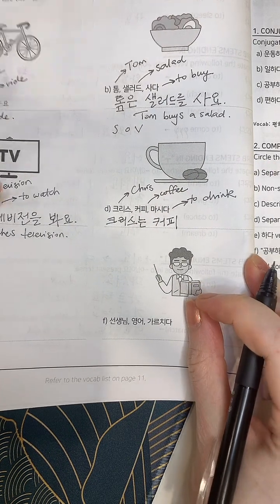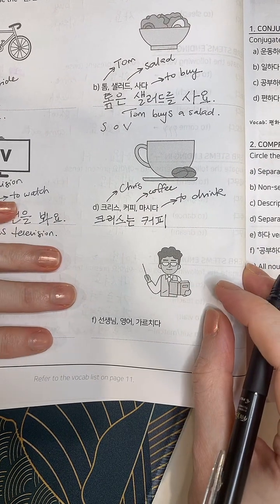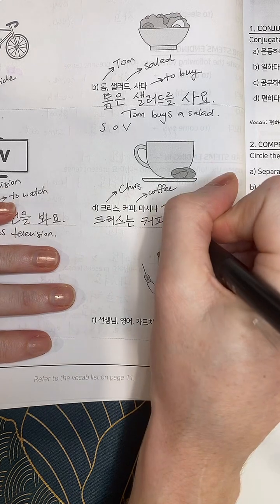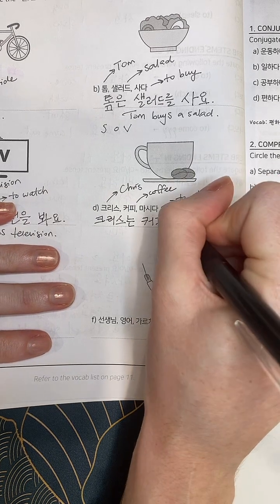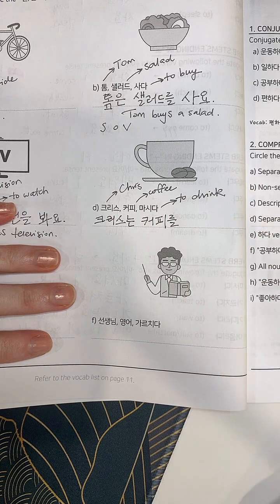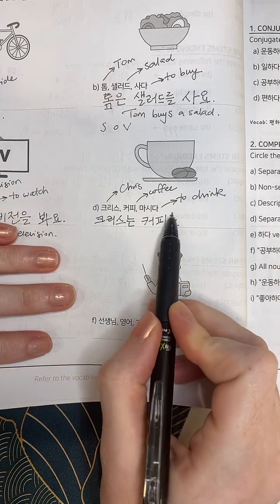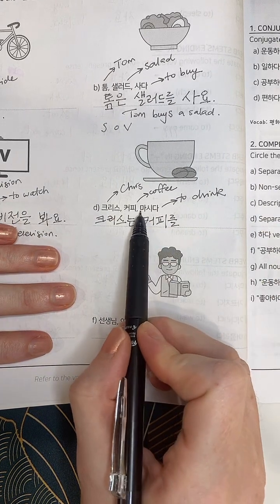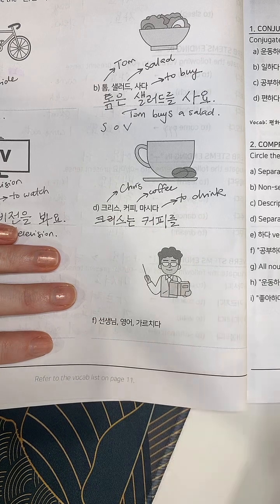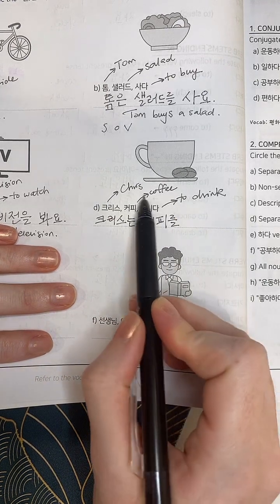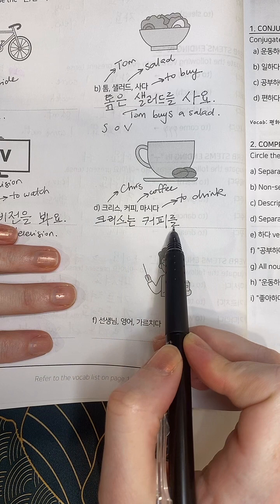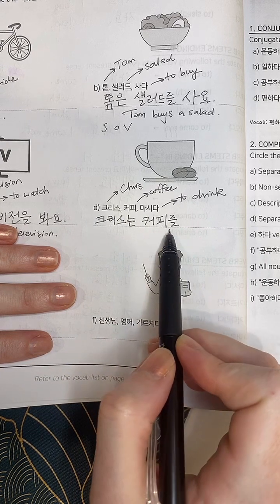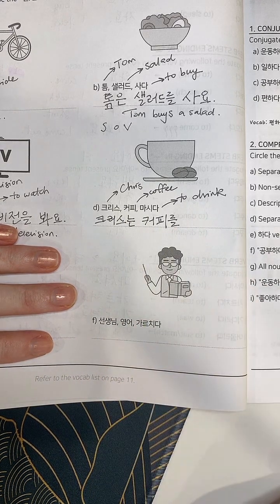After 커피, which particle do we need? 를, yes. 커피를. Now we know it's 를 because 마시다 is an action verb. It's an action that you do. It's being done to the coffee, so we need the object particle. And 커피 ends on a vowel sound, so we add 를.